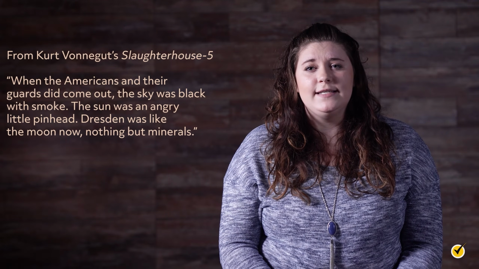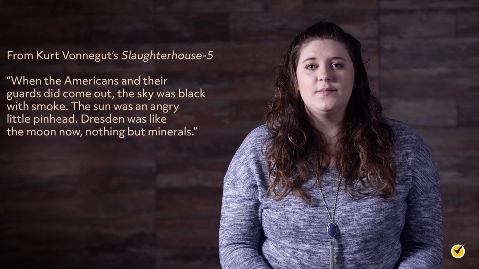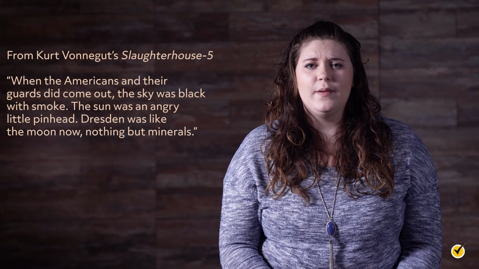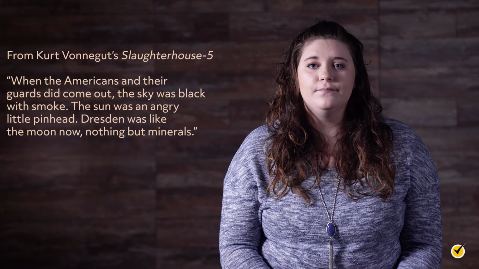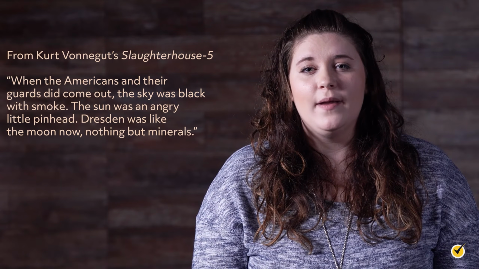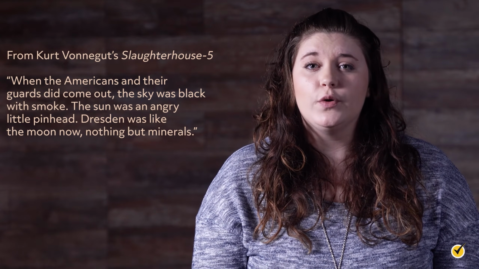Here's a more recent example from Kurt Vonnegut's Slaughterhouse-Five. "When the Americans and their guards did come out, the sky was black with smoke. The sun was an angry little pinhead. Dresden was like the moon now, nothing but minerals." Here, Vonnegut describes the aftermath of the bombing of Dresden during World War II.